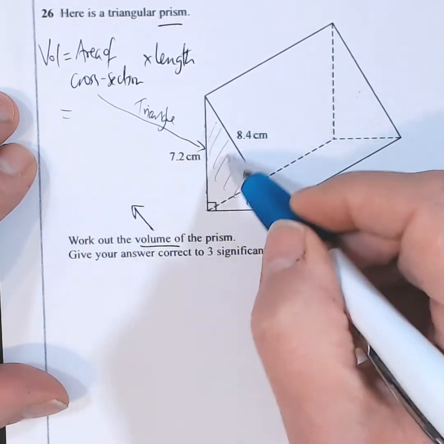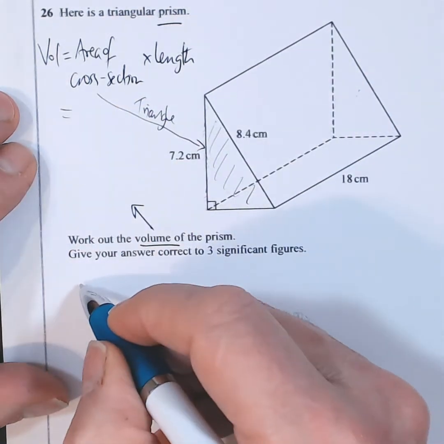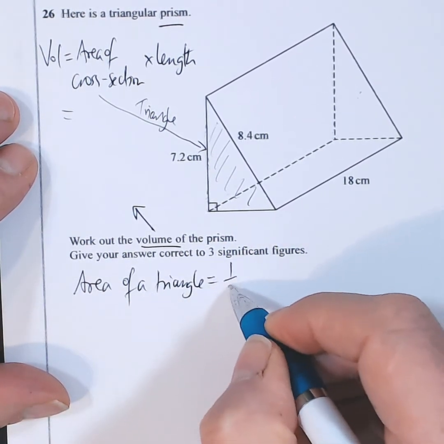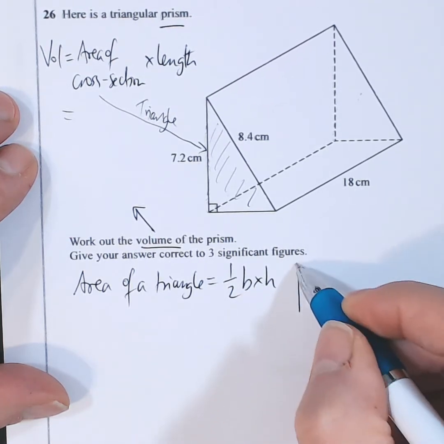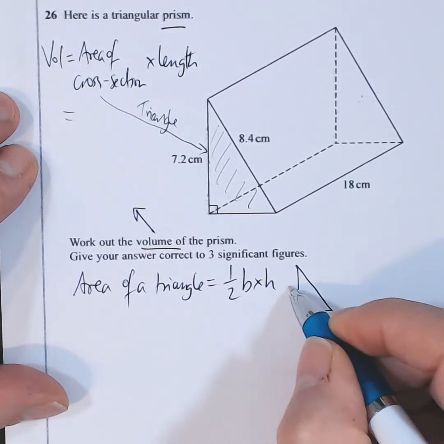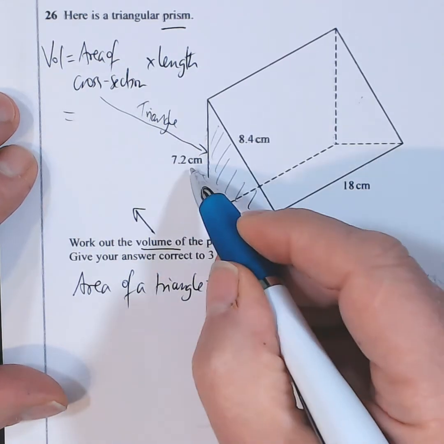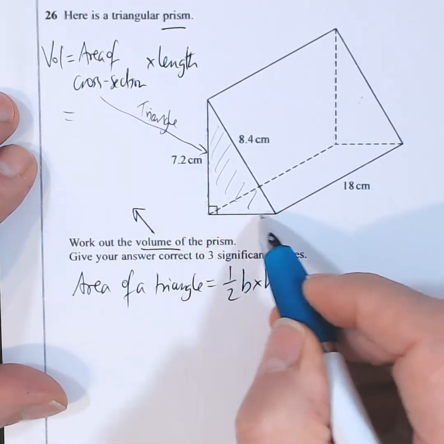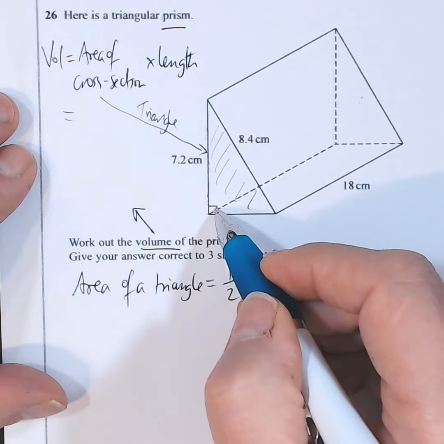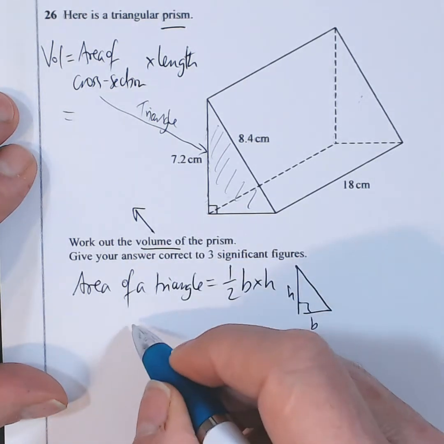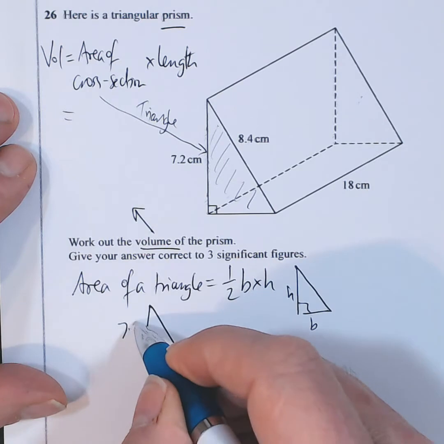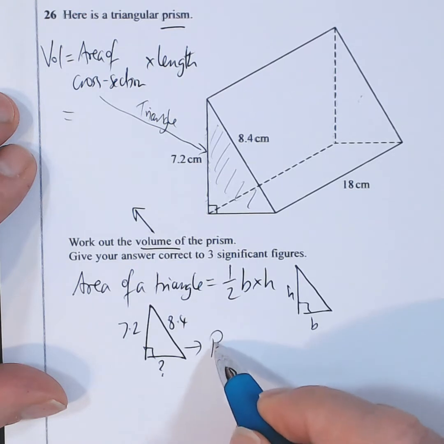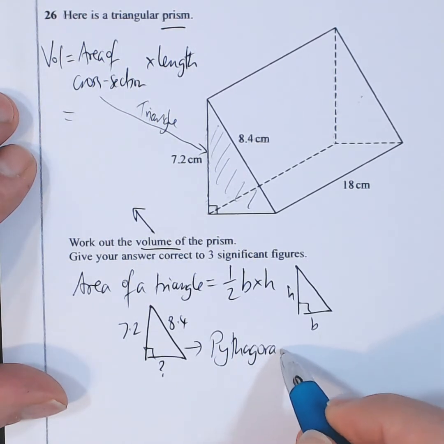So we know this is the thing. So we need the area of a triangle. So we know that the area of a triangle is equal to a half base times height. And what we've got to remember is that the base and height have to be measured at 90 degrees. So in this question, yes, they've given us the perpendicular height, but they haven't given us the base length. But we recognise it's a right angle triangle. So we've got a right angle triangle where we know that's 7.2, we know that's 8.4, but we need to know this length here. And what that shouts out at us is we're going to use Pythagoras' theorem.